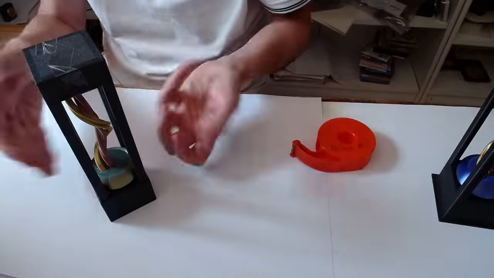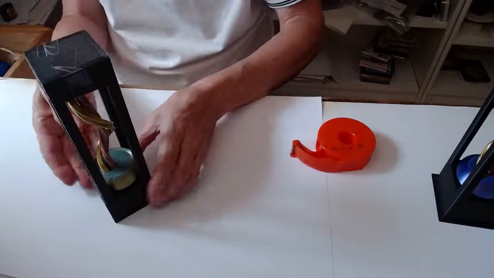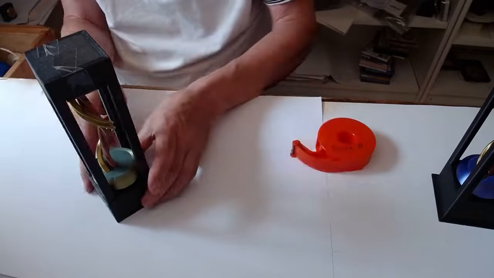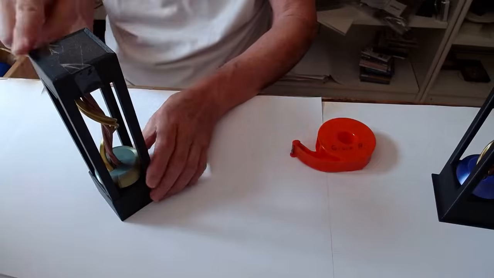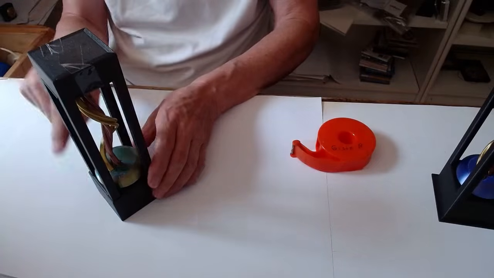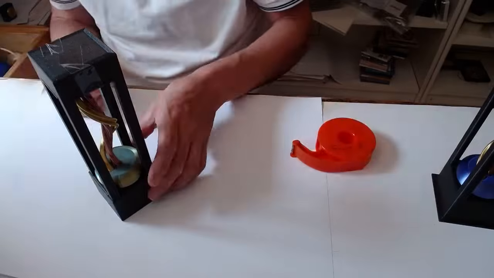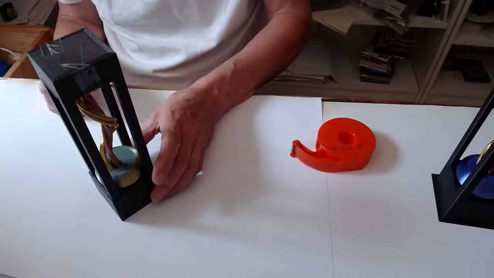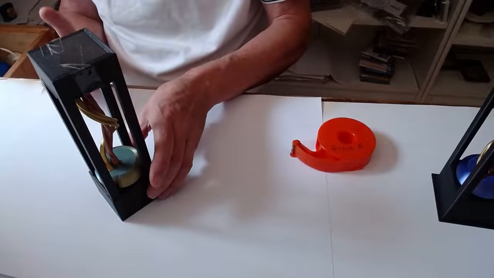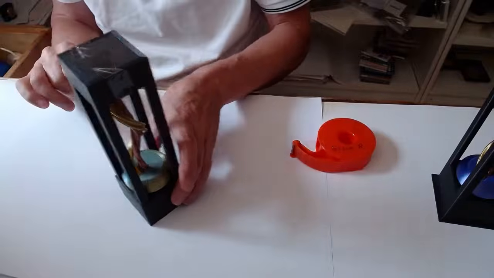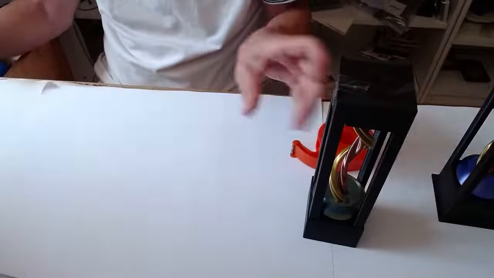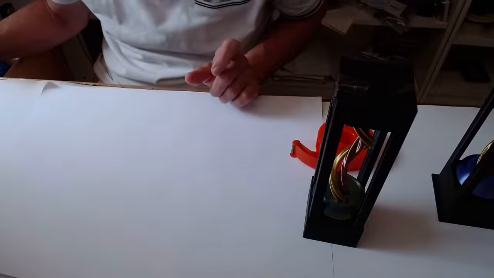Okay, this was how to mount it. You see it's quite quick. The height, I have nothing to print which is higher than 205 millimeters, so you can print it on nearly any 3D printer. Now I have some information to give about the FreeCAD file, which is also available.